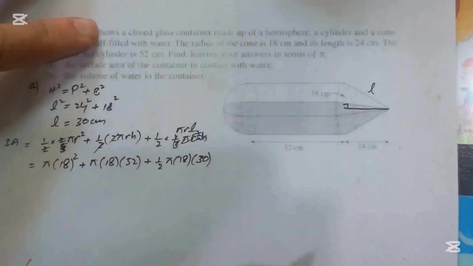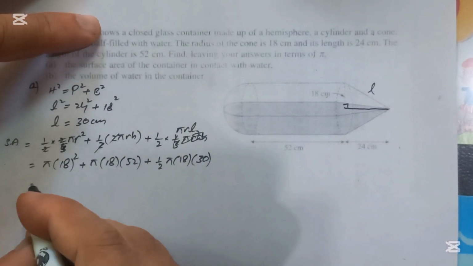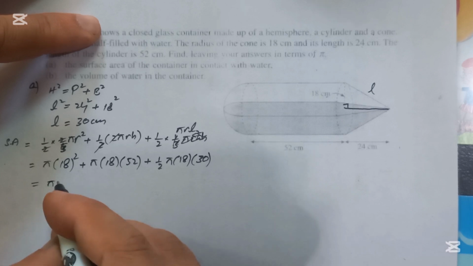Now solve it on the calculator. Take pi as common because the requirement is to give your answer in terms of pi.